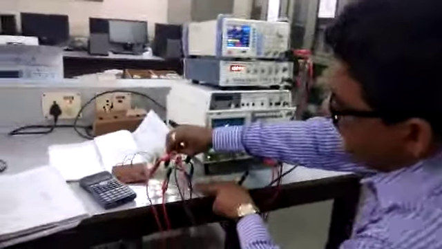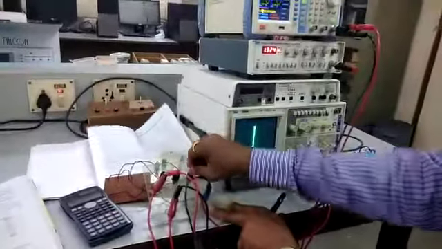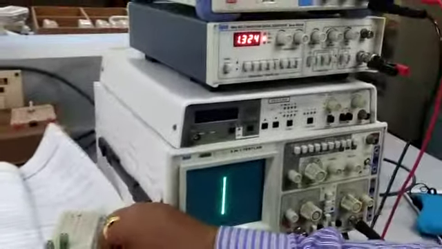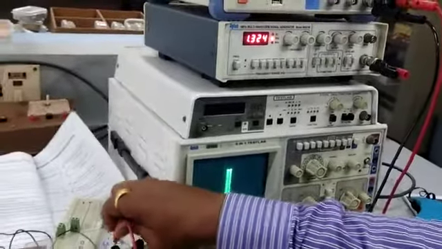Now, if we change the phase, then see, my pattern is different, right? This is exactly 90 degree. When it is 90 degree, we get one complete vertical circle.